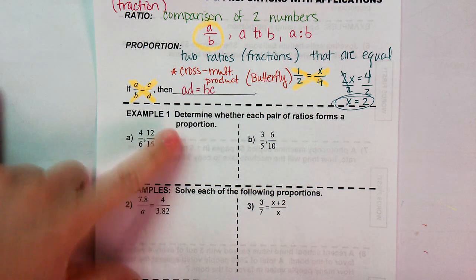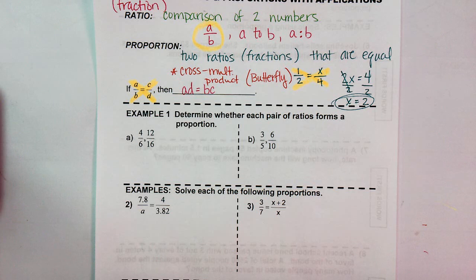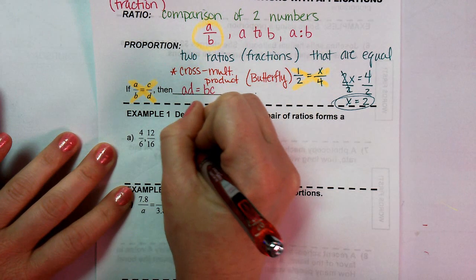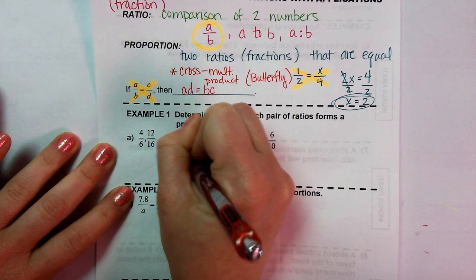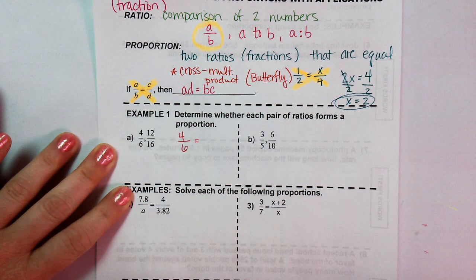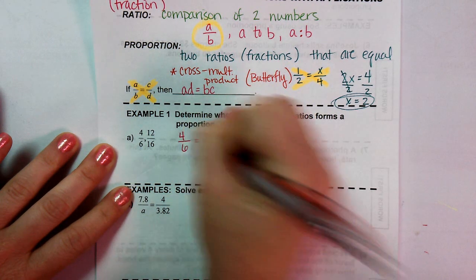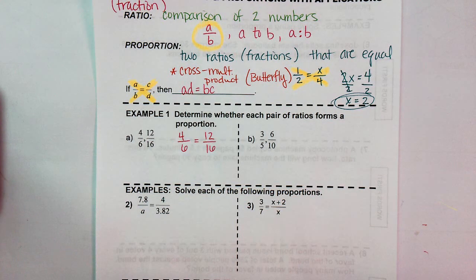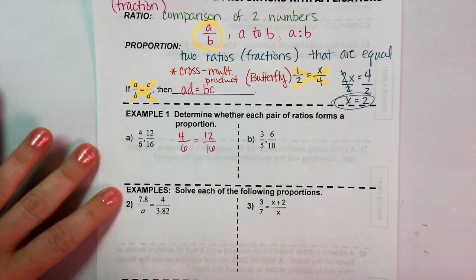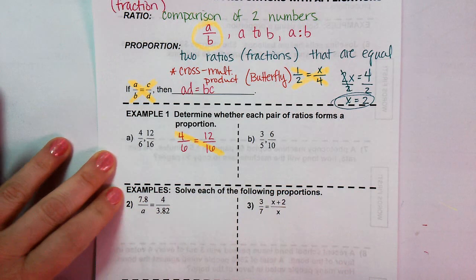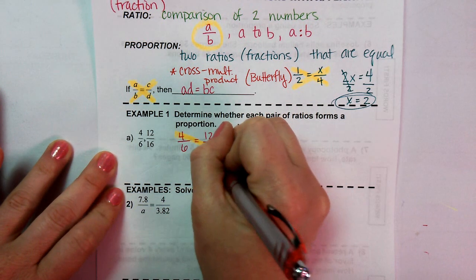All right, let's try this out. So this is saying determine whether each pair of ratios forms a proportion. So yes or no, is it proportional? So they're asking us 4 over 6, is it equal to 12 over 16? To check this, we cross multiply. 4 times 16. Hopefully you have a calculator. 64.